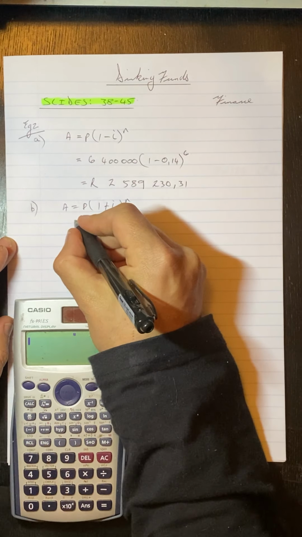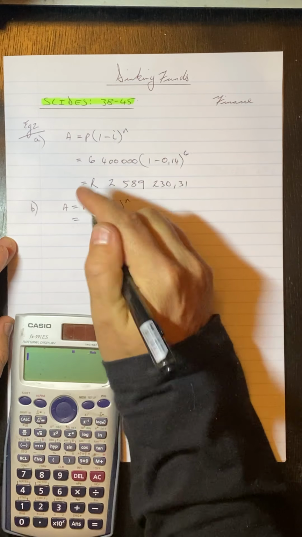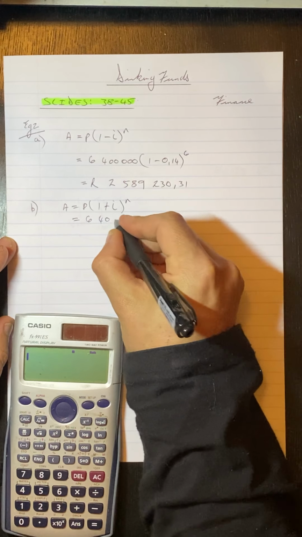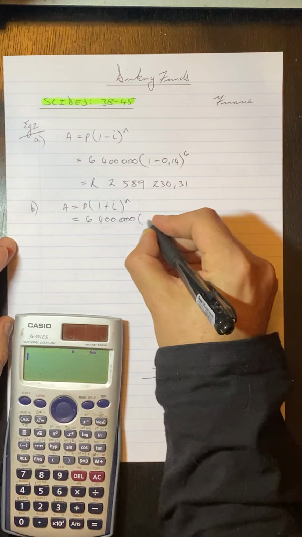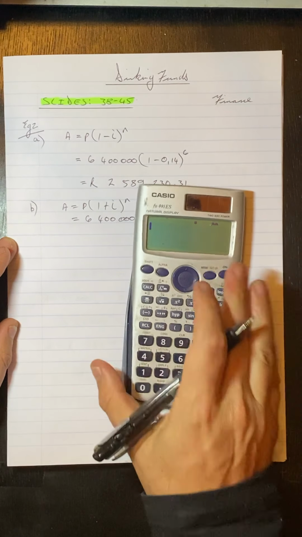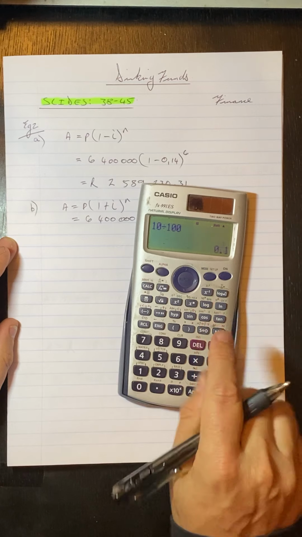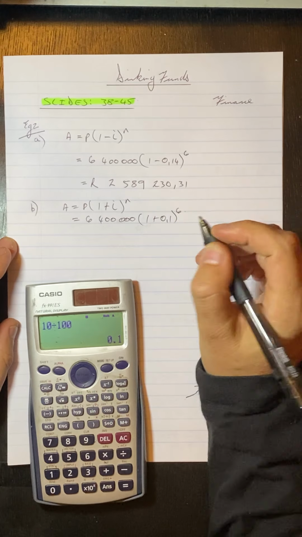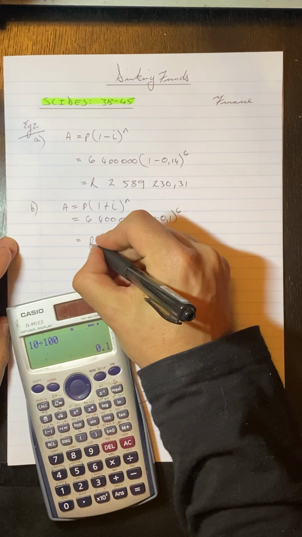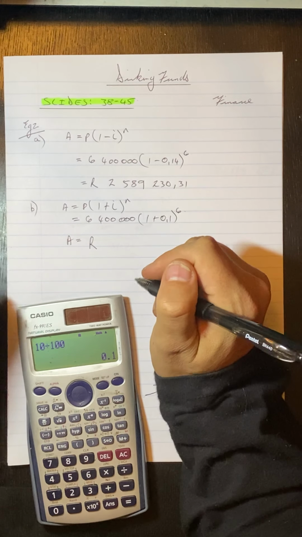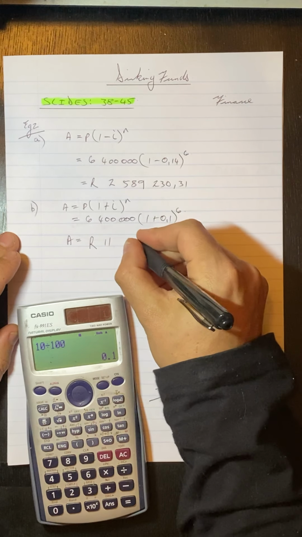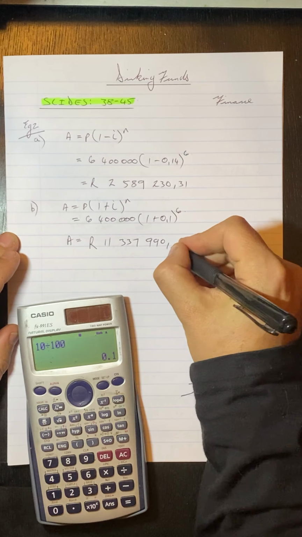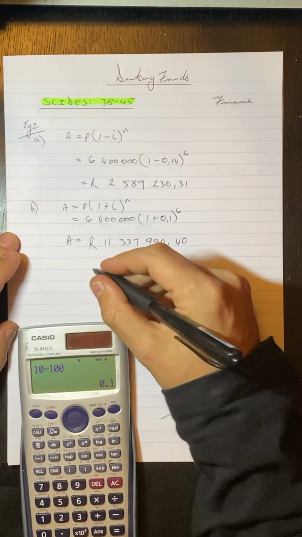So our principal amount was the original amount of the crane, which is 6.4 million. So that's 6,400,000. 1 plus, and our interest rate is 10%, so that's 10 divided by 100, and you get 0.1. And it is 6 years, so our n is 6. You punch that on your calculator, and you will get a value of 11,337,990 and 40 cents. Okay.